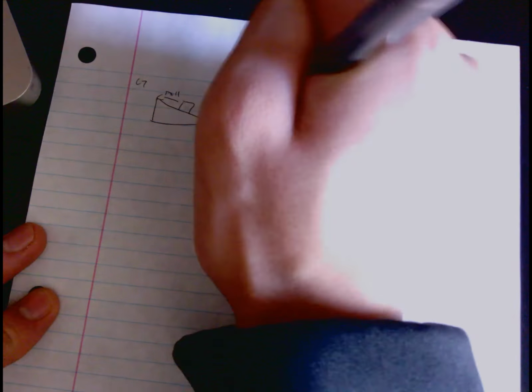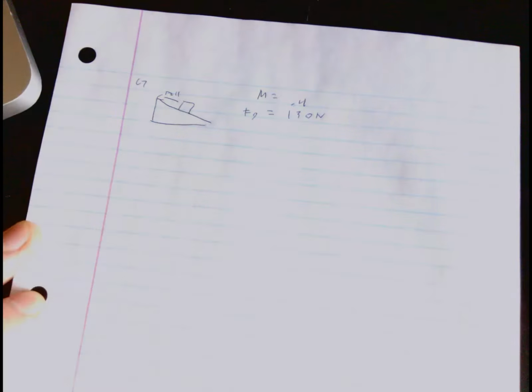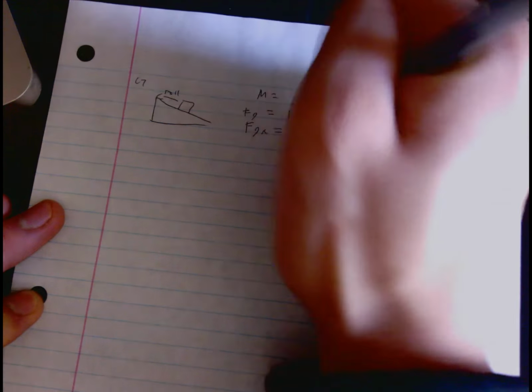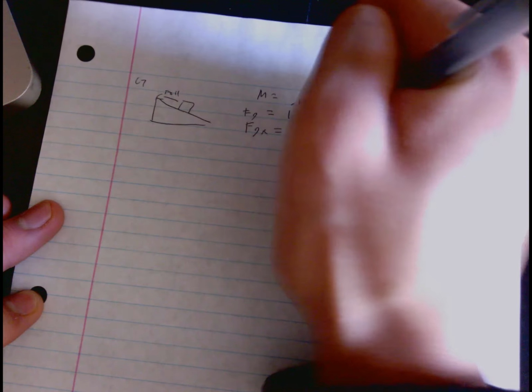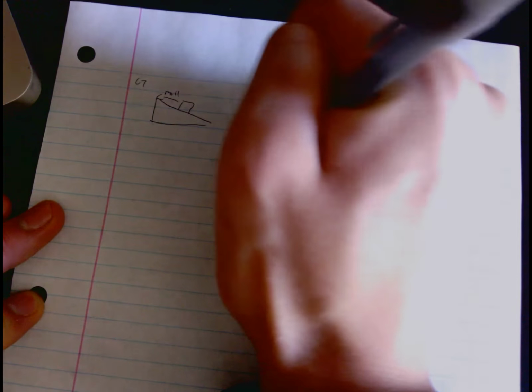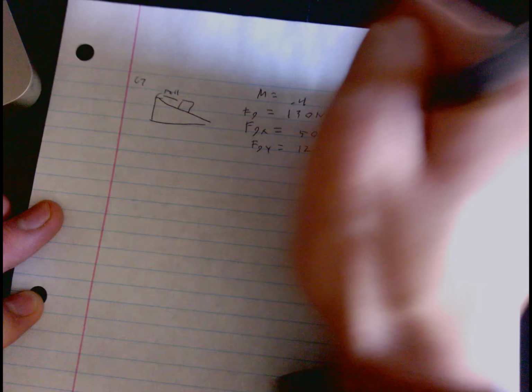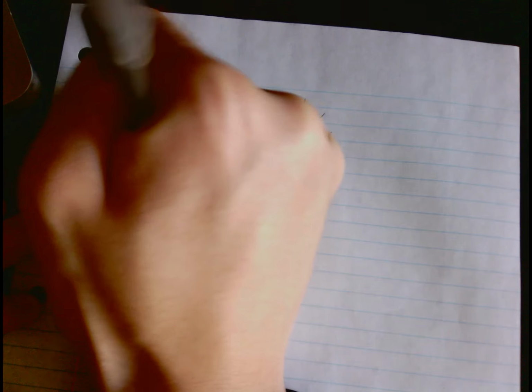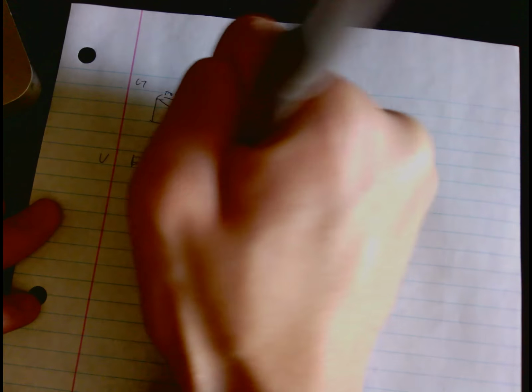You're given that the force of gravity acting on the box is equal to 130 newtons, and that since this is on an inclined plane, it can be split up into an x and y component, with the x component having a force of 50 newtons, and the y component having a force of 120 newtons. Like I said before, you're trying to find the F pull minimum and maximum.